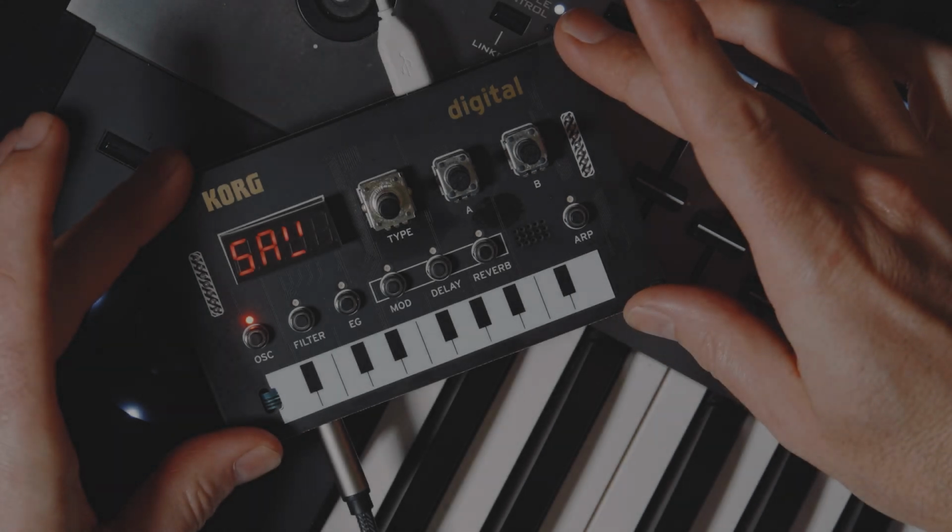In this video I'm going to show you how you can play chords on this tiny little synthesizer from Korg, the NTS-1. Okay, so here's the NTS-1.